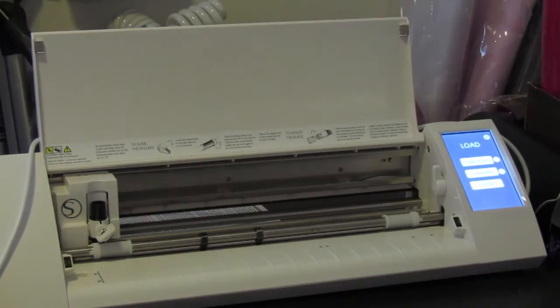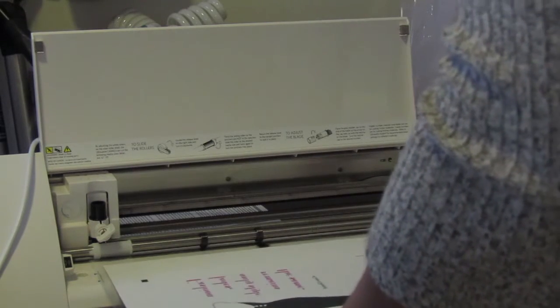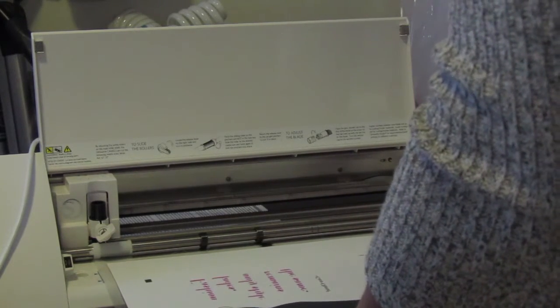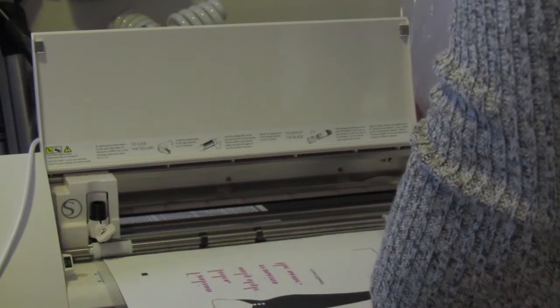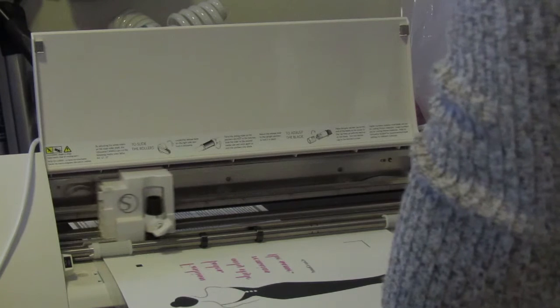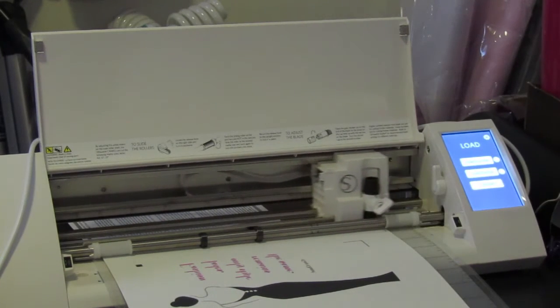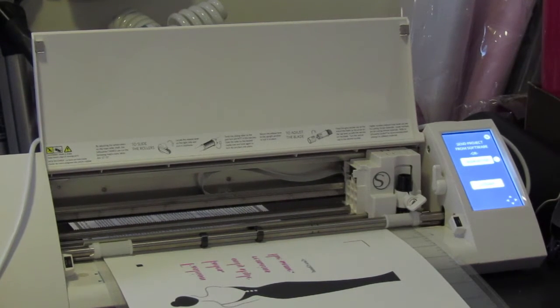Okay, so now that we have everything all set, make sure you line it up. You want to load matte. Then you want to send this to the Silhouette to print.